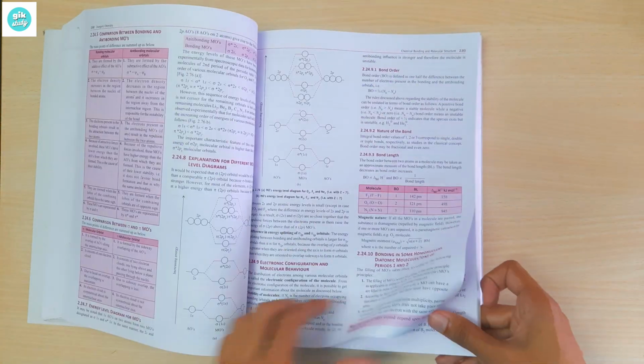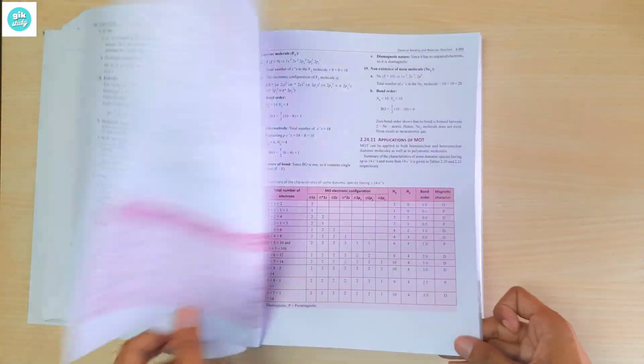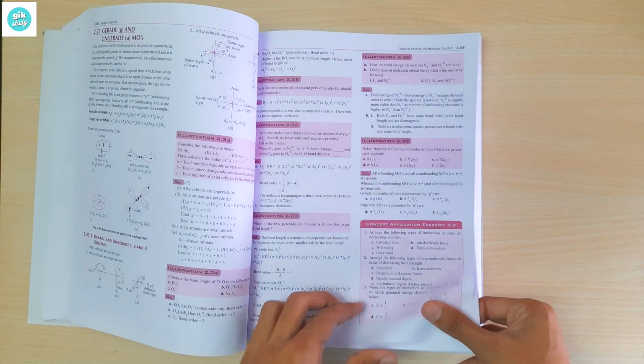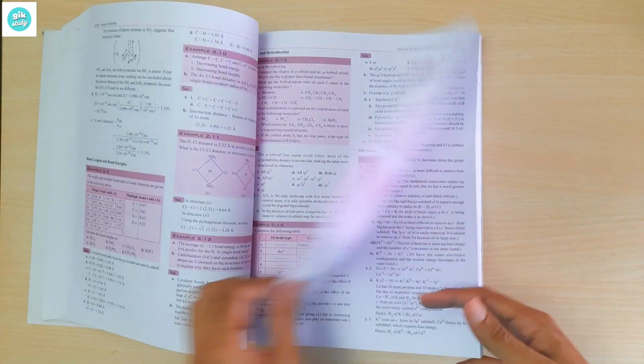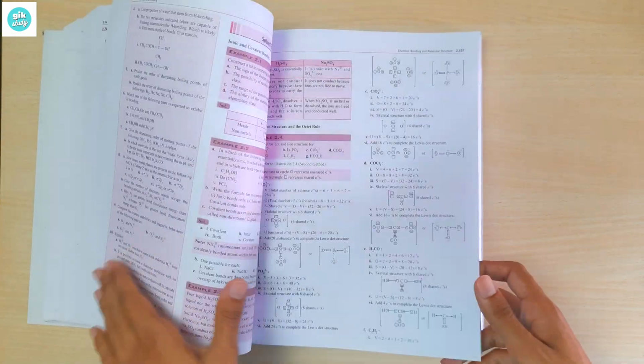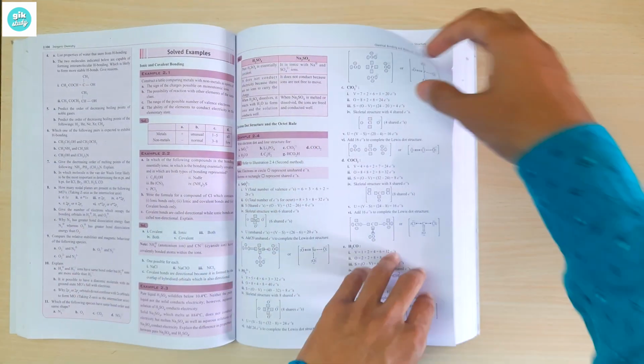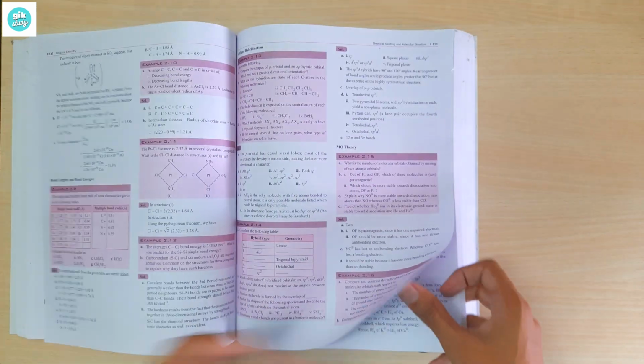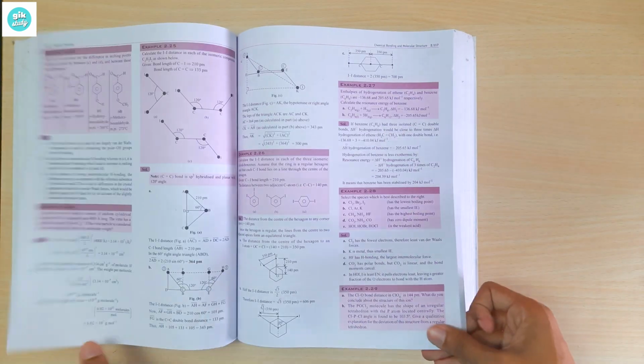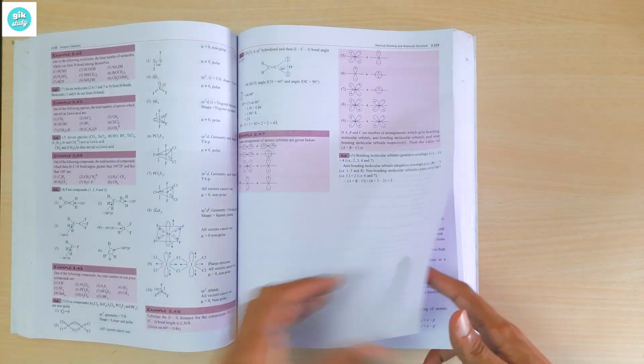And right here some theories and illustrations again can be repeated, and right here you can see the solved examples. There are many solved examples you can see right here. And then let's turn the pages.